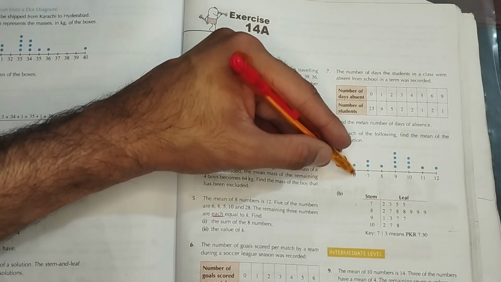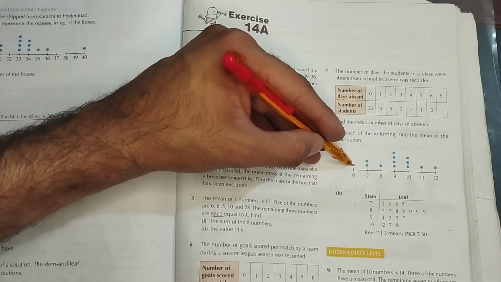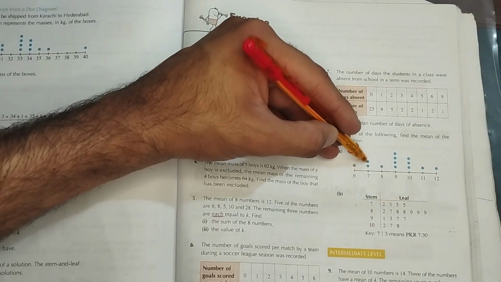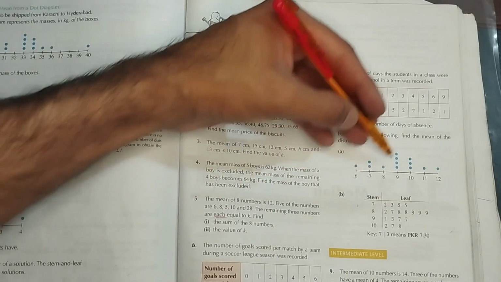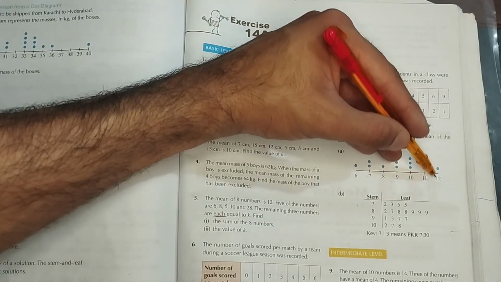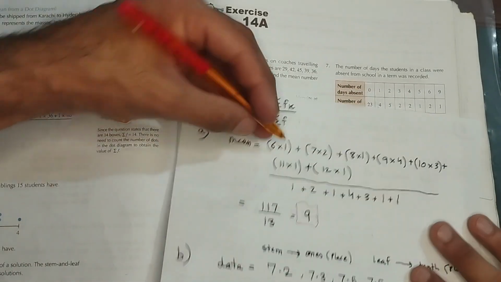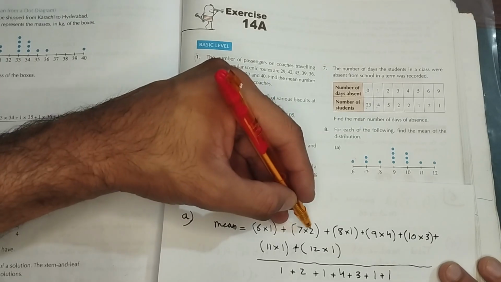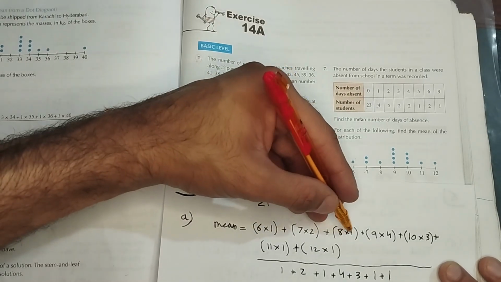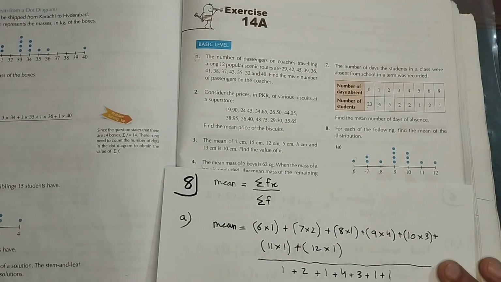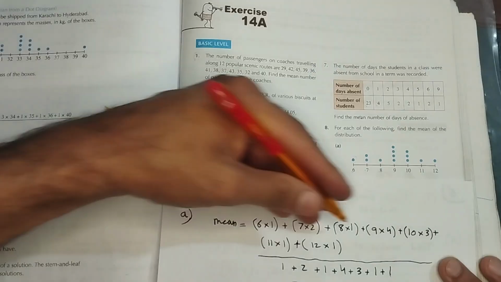What about this one? You're just going to know the number of dots and multiply it with whatever is written on the bottom. We have 1 dot and we have 6, so 1 multiplied by 6, plus 2 multiplied by 7, plus 1 multiplied by 8, plus 4 multiplied by 9, plus 3 multiplied by 10, plus 1 multiplied by 11, plus 1 multiplied by 12. That's exactly what I did here. We had 6 and 1 dot, so 6 multiplied by 1, plus 7 and 2 dots, so 7 multiplied by 2. We had 8 and 1 dot, so 8 multiplied by 1. Just go on and you will be adding them together. It's simple maths now.